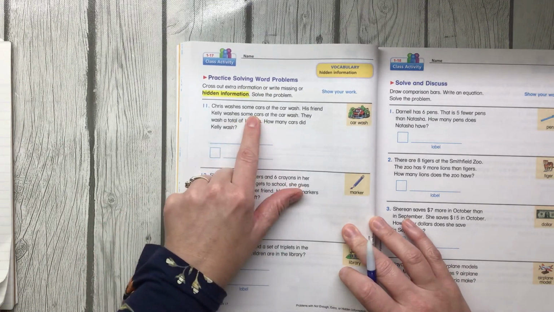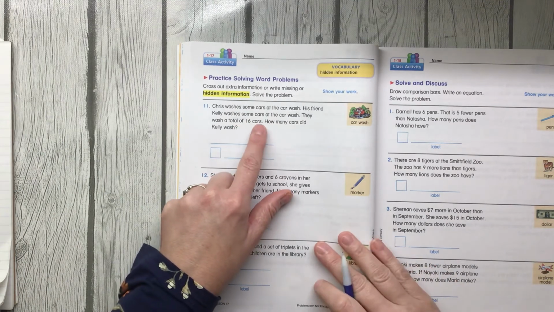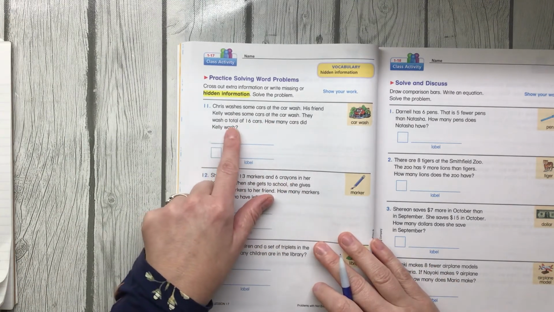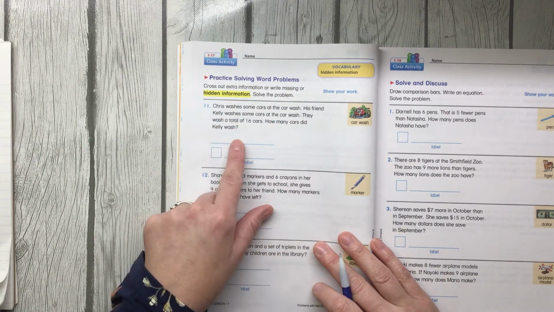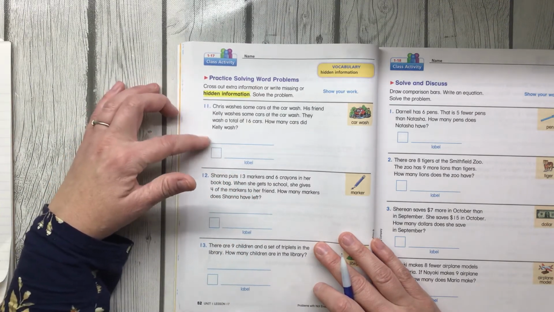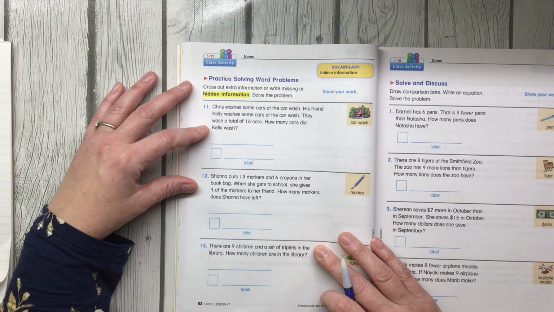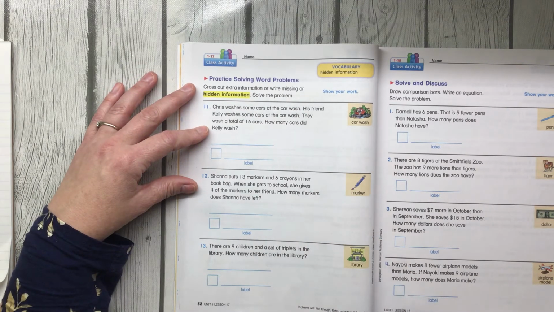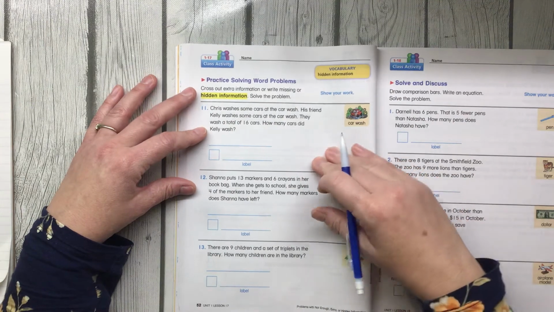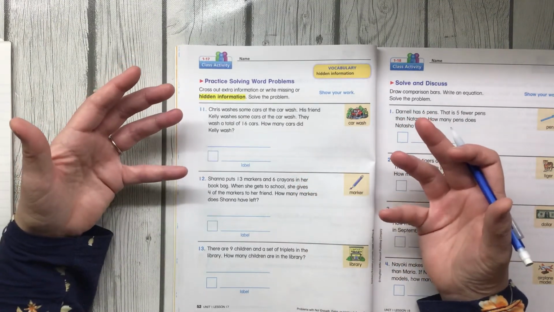Chris washes some cars at the car wash. His friend Kelly washes some cars at the car wash. They wash a total of 16 cars. How many cars did Kelly wash? Okay, there's no hidden information here. And is there extra information? What do you think? I agree, there's no extra information in here either. So what is the problem that we have to figure out here with this one?